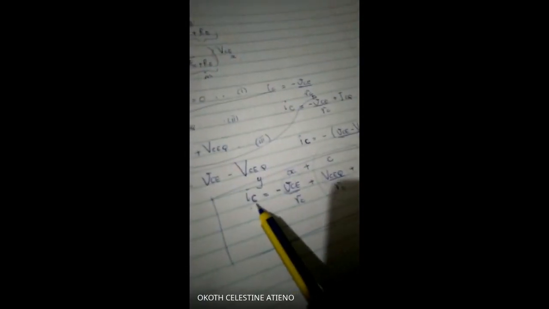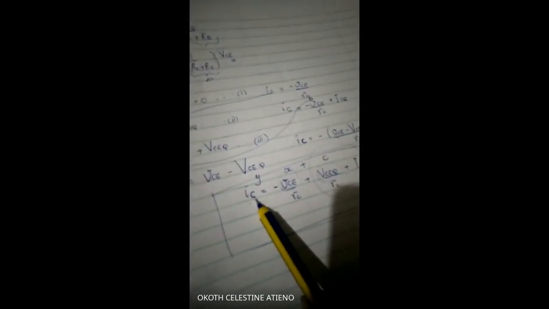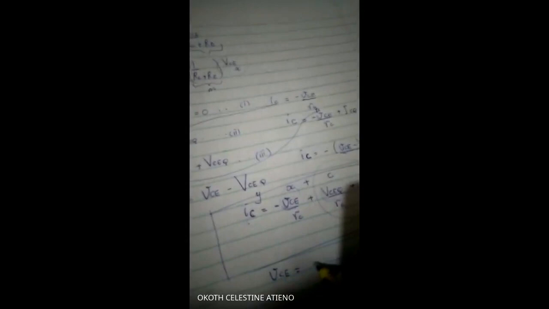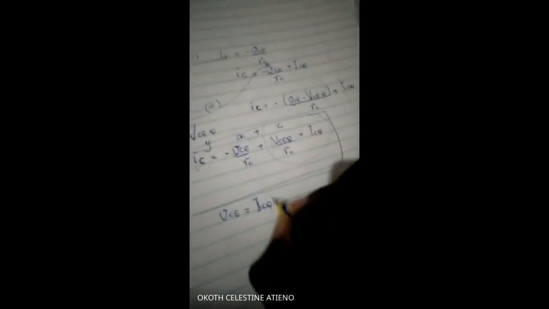And then our x-intercept is where IC is 0. So if this is 0, then VCE is equal to, it should be, ICQ RC plus VCEQ over RC.